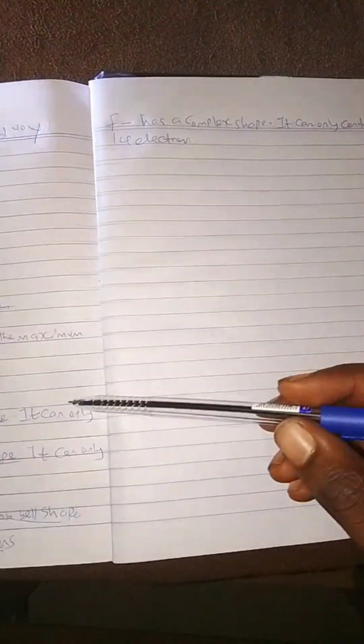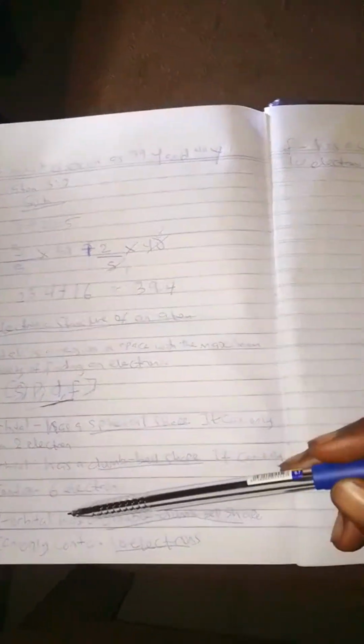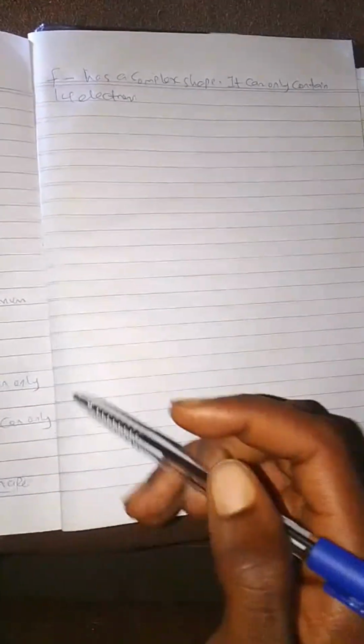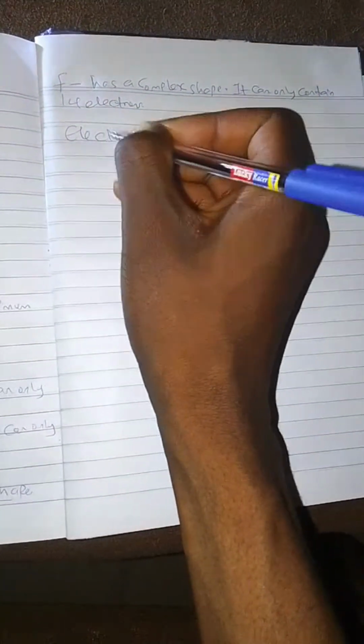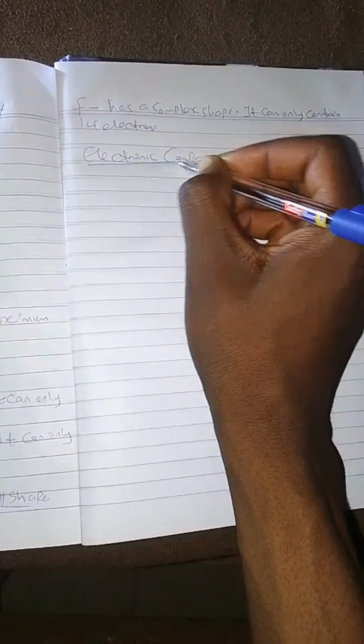So now that we know the characteristics of each orbital, starting from s, p, d, f, the next thing that we are going to deal with is how to write electronic configuration for any element. Make sure you take note of this.